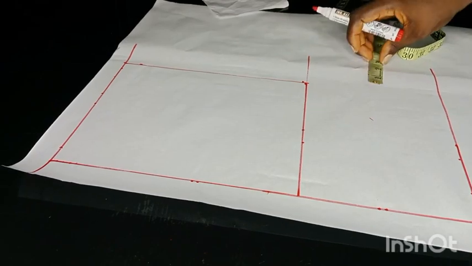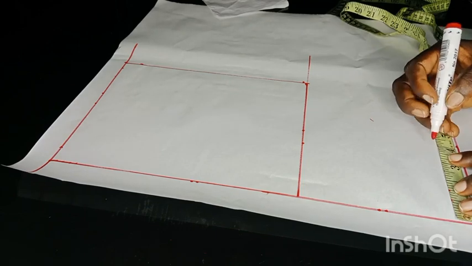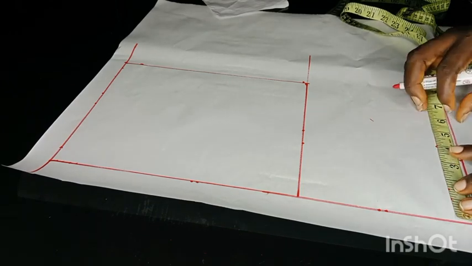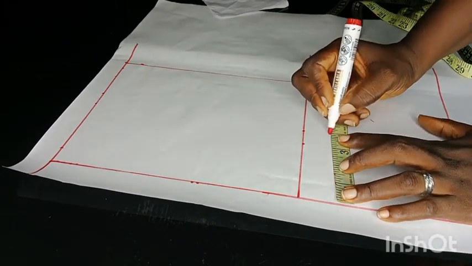The next thing I will do now is to mark my bust span measurement. That is the difference between my nipple to nipple. It is 8 inches. You divide it by 2. That is 4 inches.